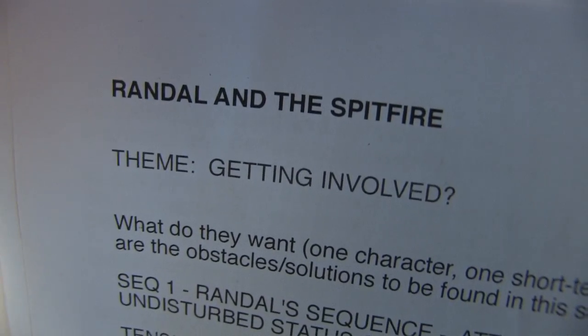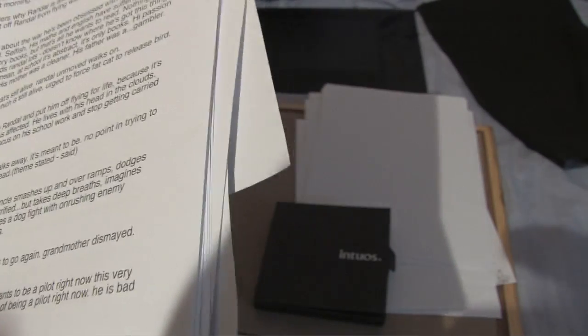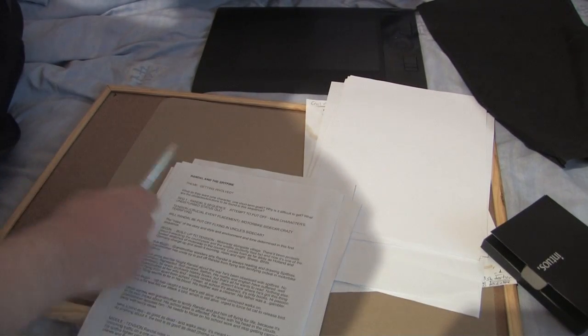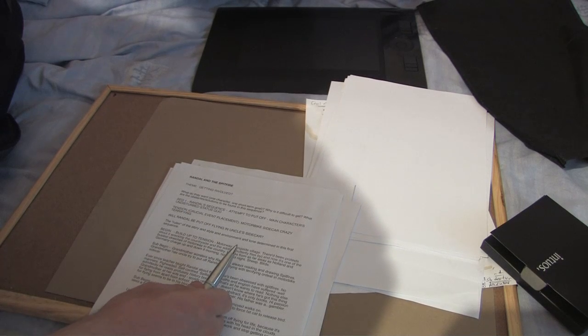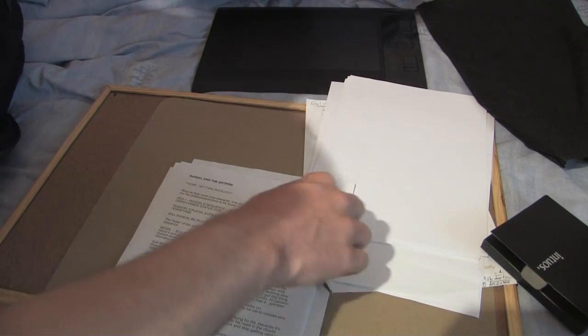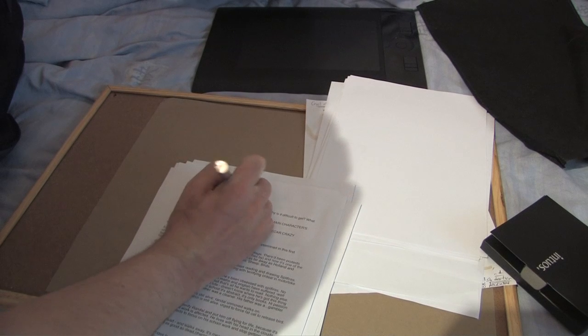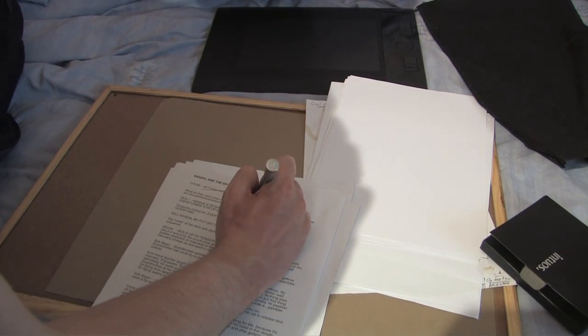Now here we go. First thing, okay, I've written a story. It's structured loosely, it hasn't been rewritten a million times. Straight away, I'm noticing theme getting involved. I haven't decided my theme, so I took a note. I want to change the theme to something, because I was just thinking about this today when I was walking home. Maybe the theme could be, to make a difference. So instead of getting involved, just make a difference.